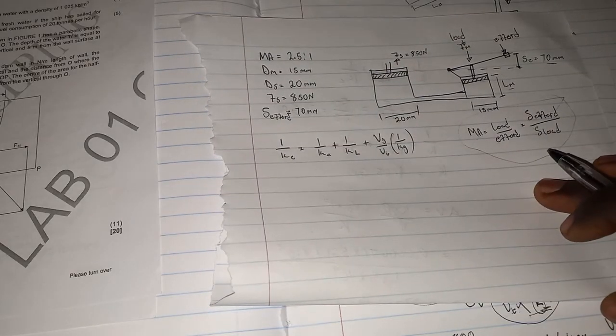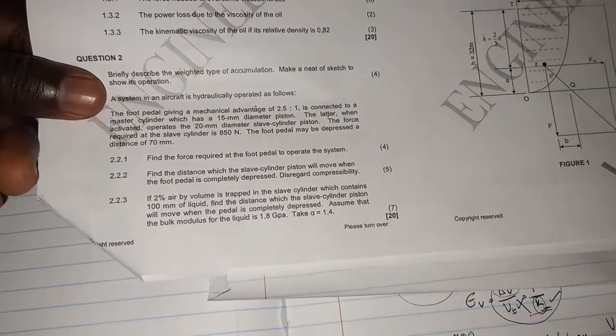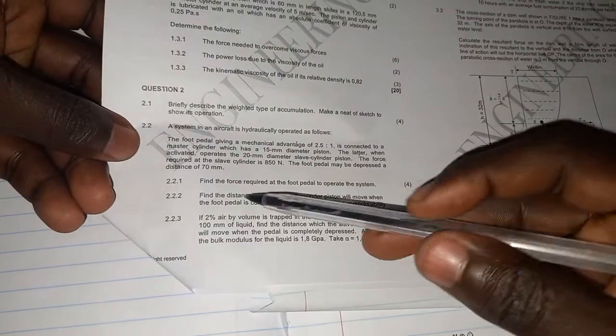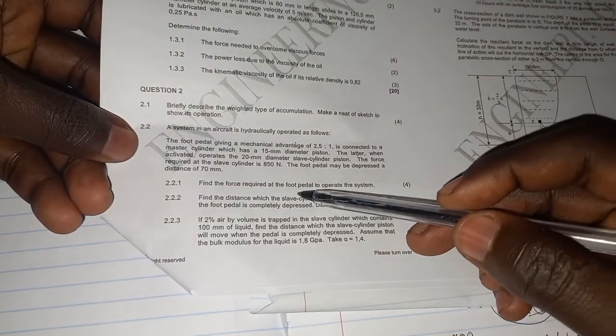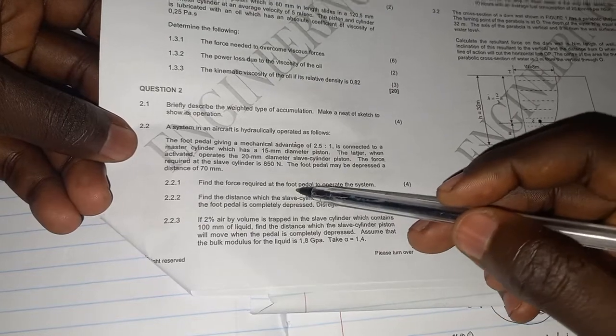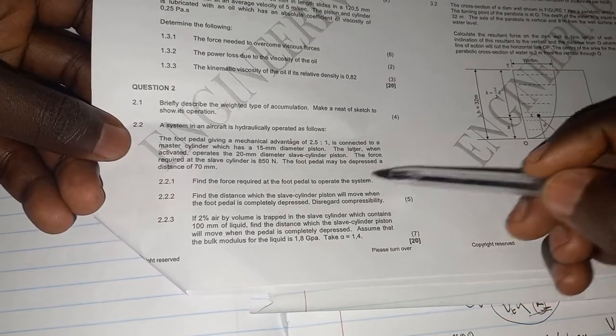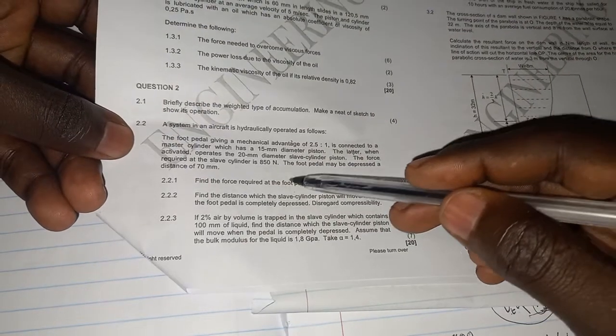The first question was to find the force required at the foot pedal to operate the system. That means we need the force that is going to be applied here. We need the effort.